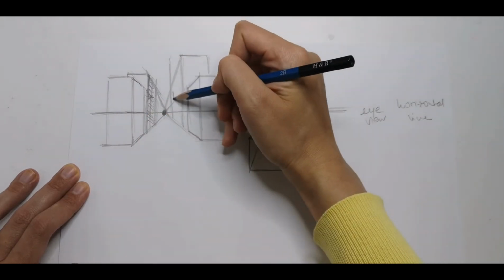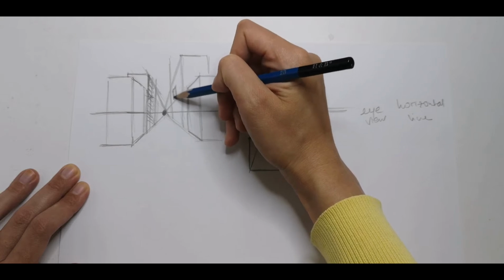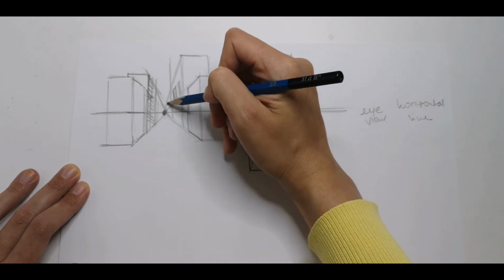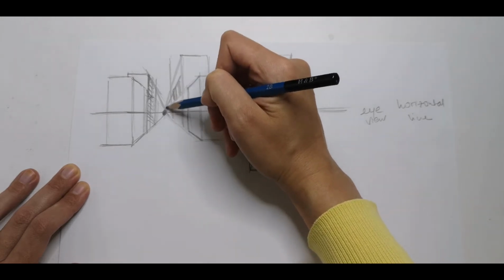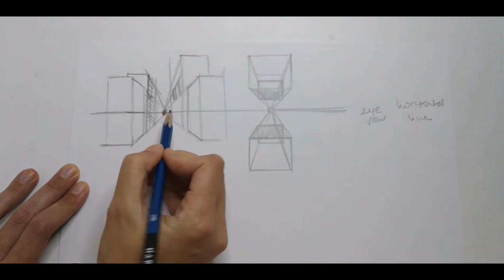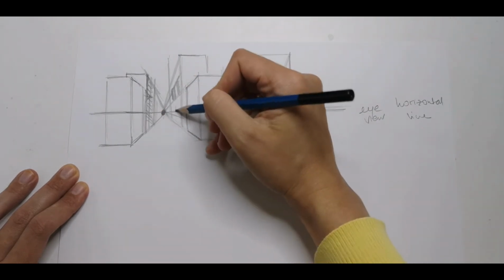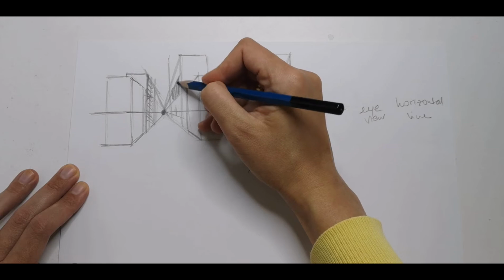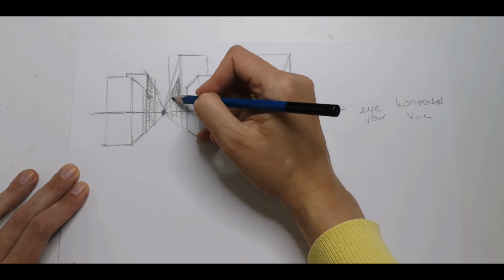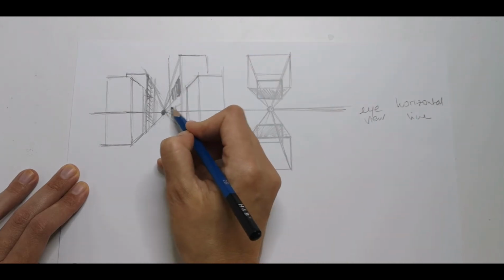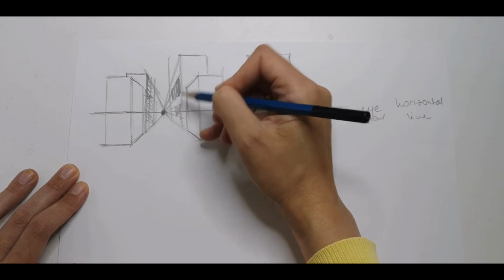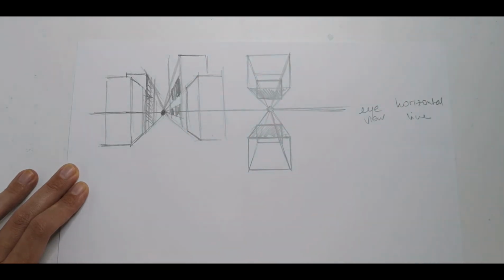And if we're talking about the windows, they will have the same vanishing point as reference over here. At the same time, the windows that are closer will be bigger than the windows that are far away.